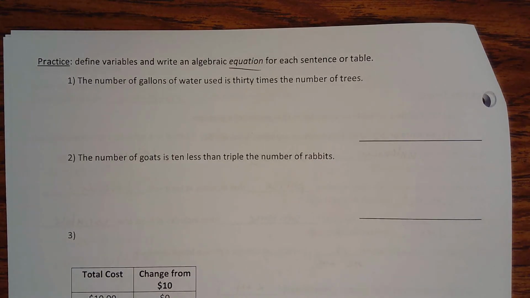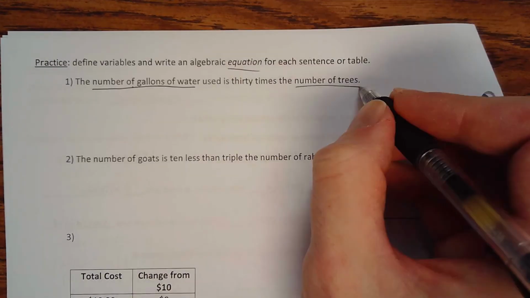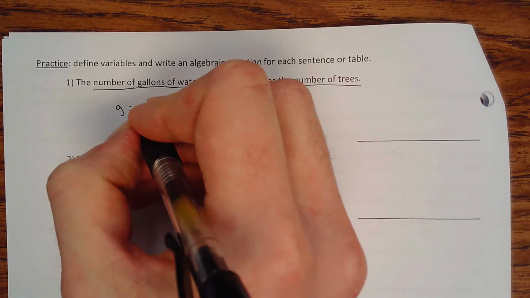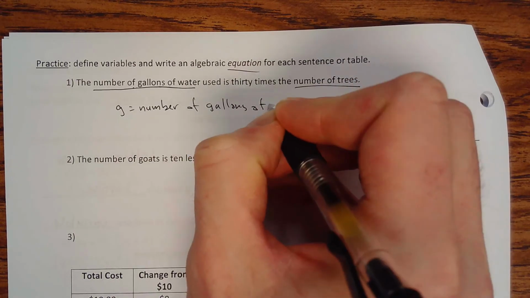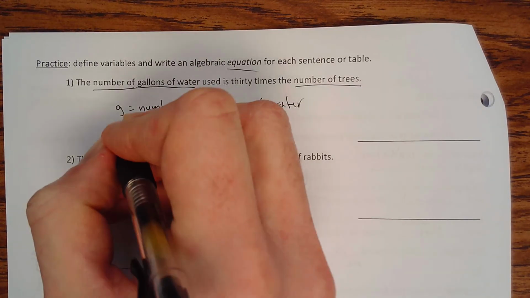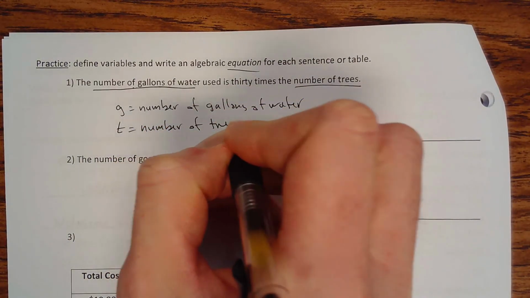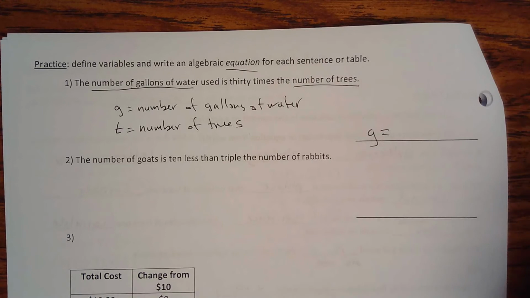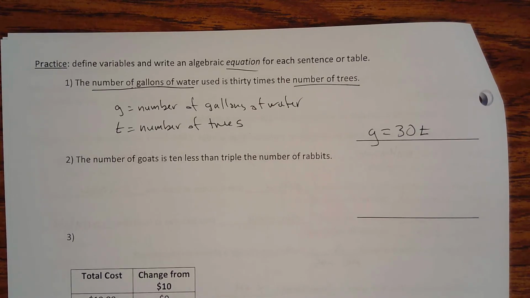Well, I see a couple things here that are varying. I see the gallons of water, number of gallons of water. I'm not sure what that is. And I don't know the number of trees. So I've actually got 2 variables here. So I'll say G for the number of gallons of water, and T will be the number of trees. Okay, so the number of gallons of water used is 30 times the number of trees. So 30 times T. Okay.